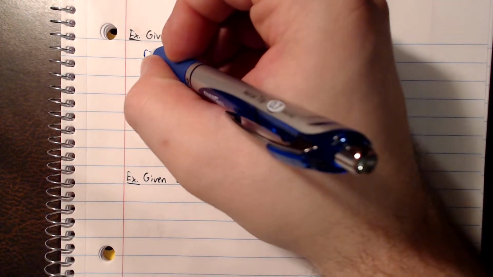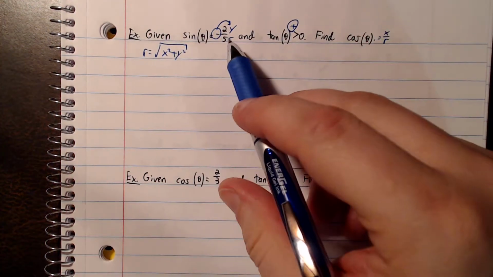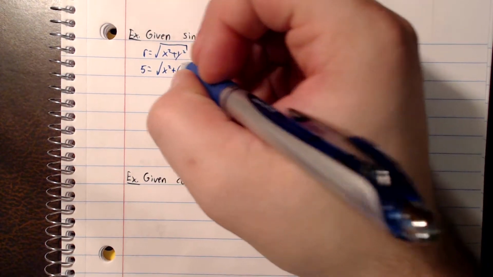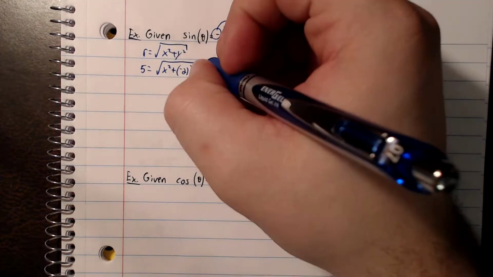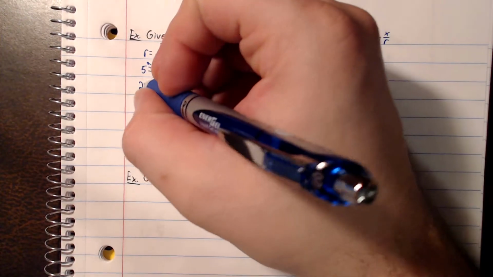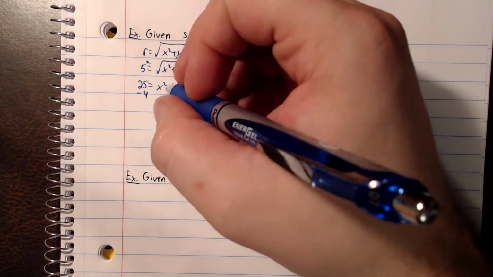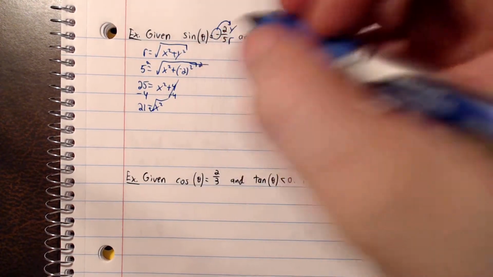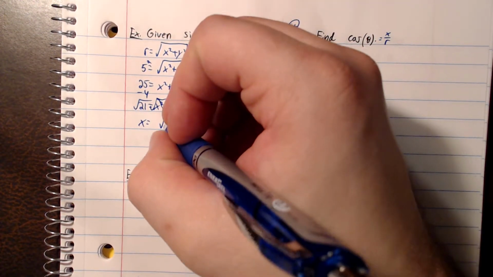We're going to use our r finding formula, and we're just going to start plugging in, right? 5, I'm looking for x. We got negative 2 for y. Okay, I'm going to square both sides to get rid of the radical. So we got 25 equals x squared plus 4. Subtract 4 from both sides. 21 equals x squared. And take the root of both sides, get rid of that square. And we got x equals root 21.